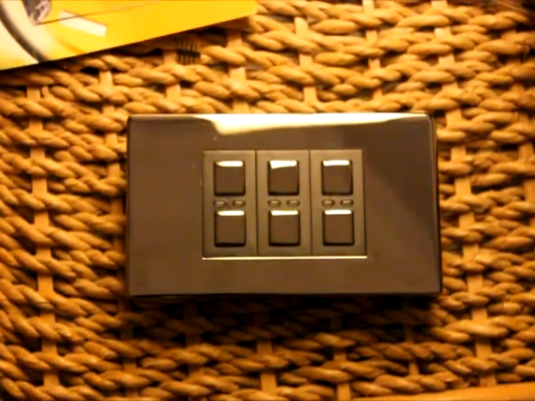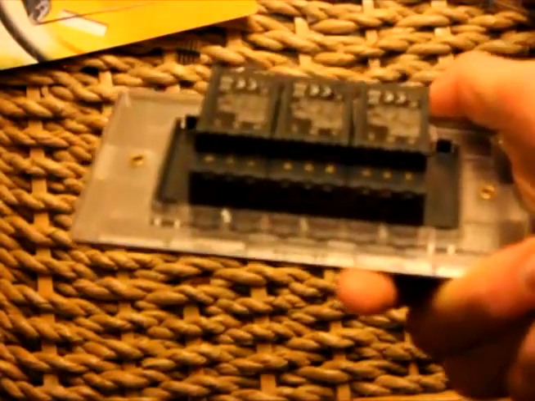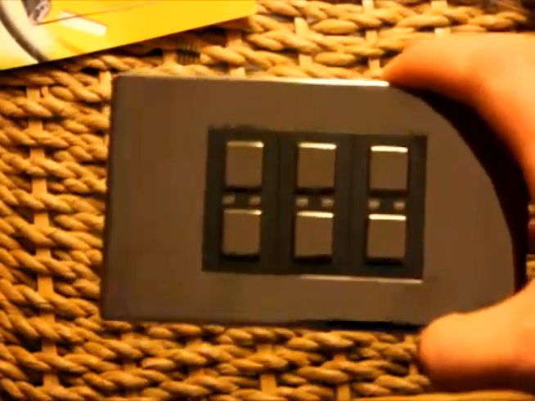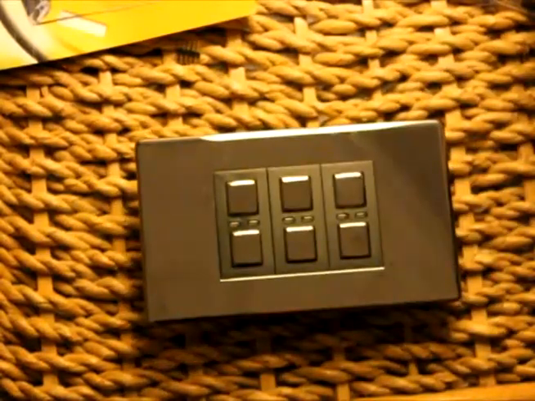I've got a three-way version of one of those Lightwave RF switches here, which obviously isn't attached yet, but I just wanted to show you the back of it. You can see it's got 3 separate dimmer modules and 3 sets of 3 screw terminals for your house lighting wiring. Nothing else is required, apart from pairing these, which you do by holding down both buttons until the LEDs flash, but that's done over RF, so no more wiring. Good.